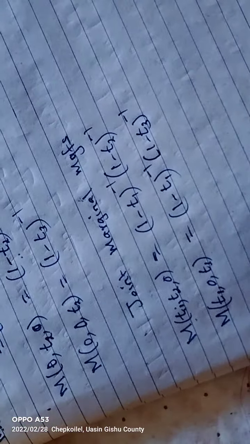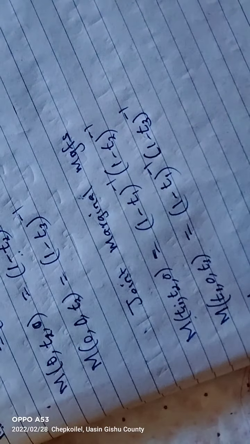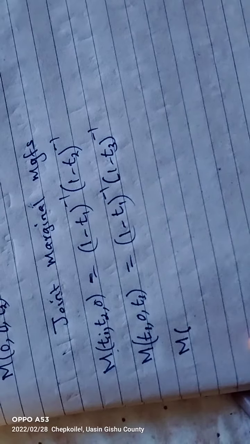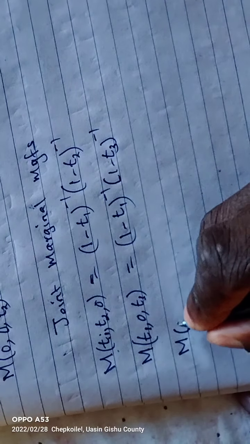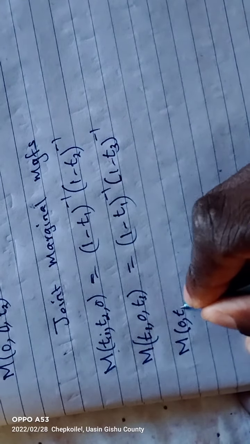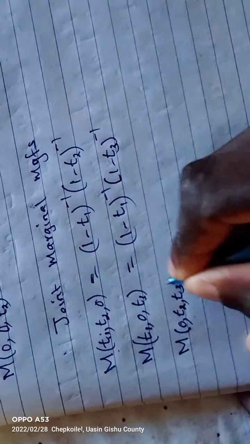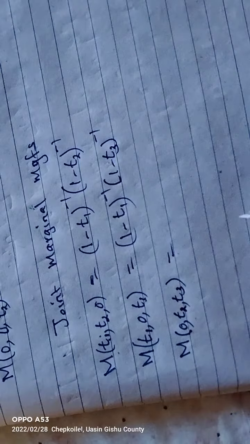And the last is the joint marginal for t2 and t3, which you end up with this.